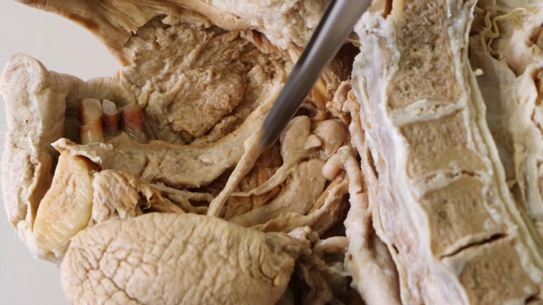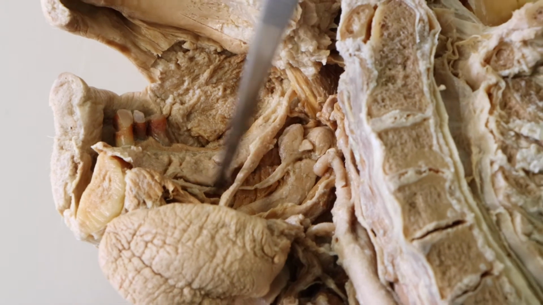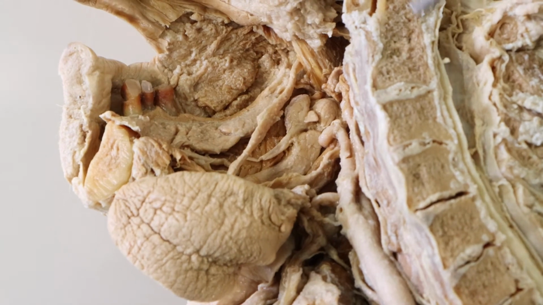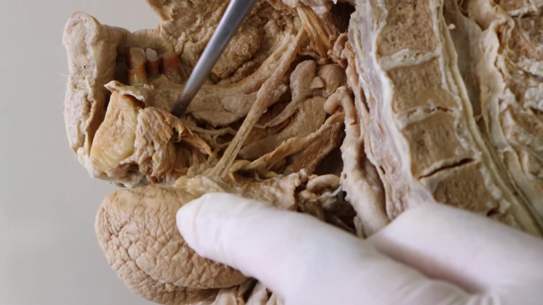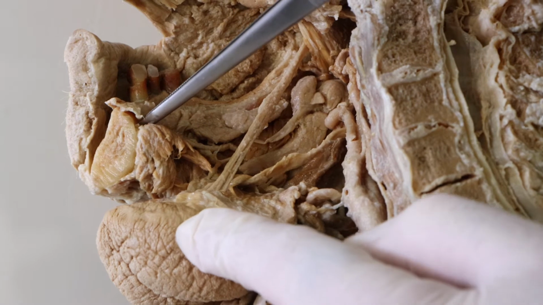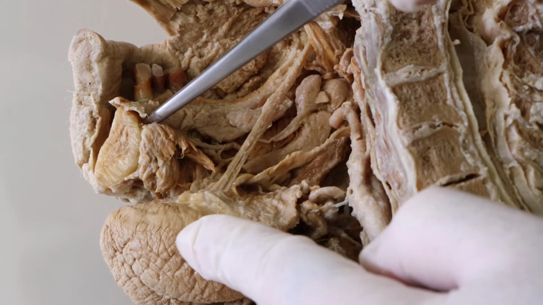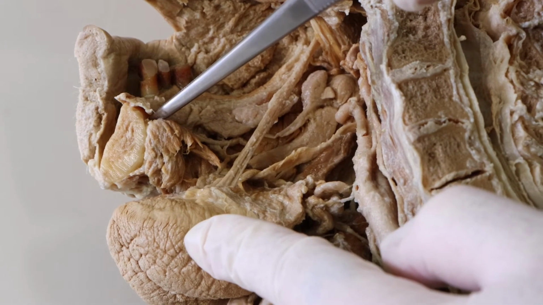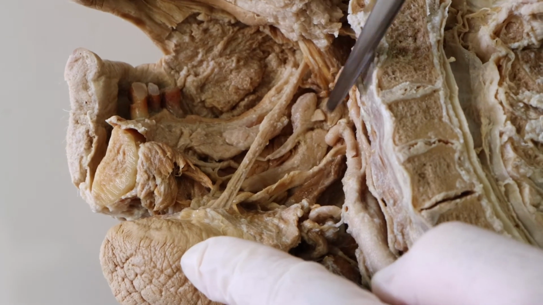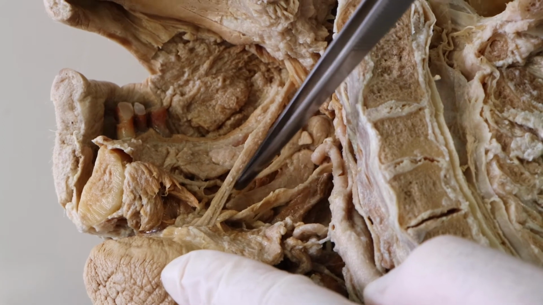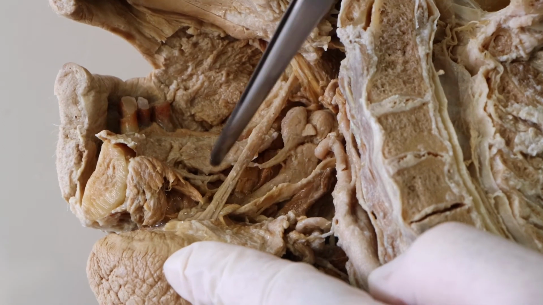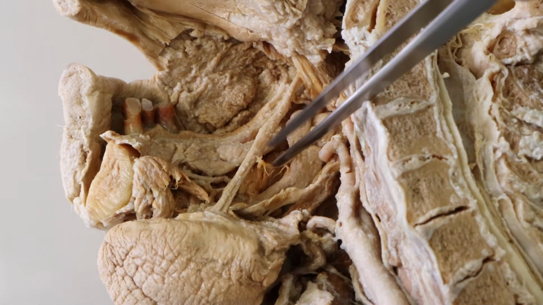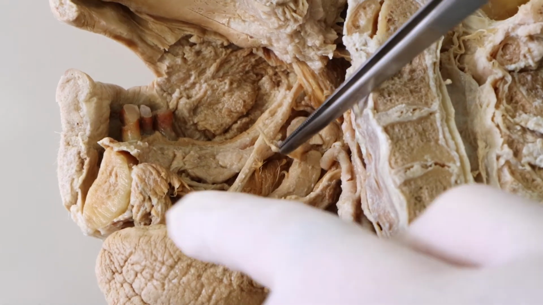From here the submandibular duct starts, which is here, and it continues and ends up here at the sublingual caruncle. It is the opening of the submandibular duct. So here is the submandibular duct, and here is the continuation of the submandibular duct. As I mentioned, the submandibular duct is crossed.